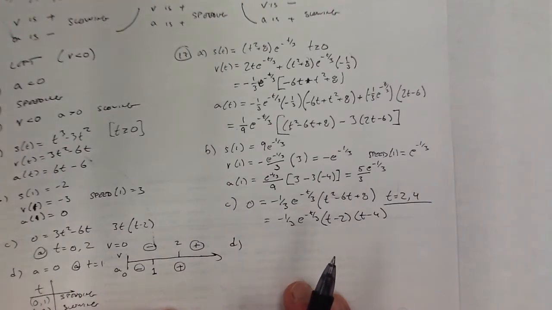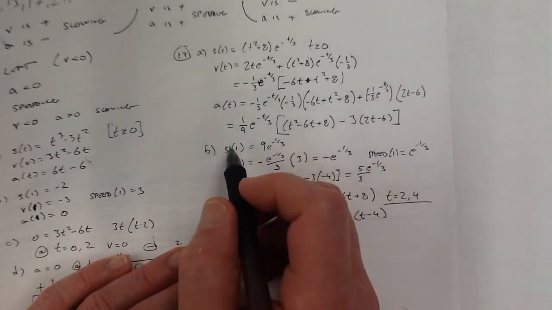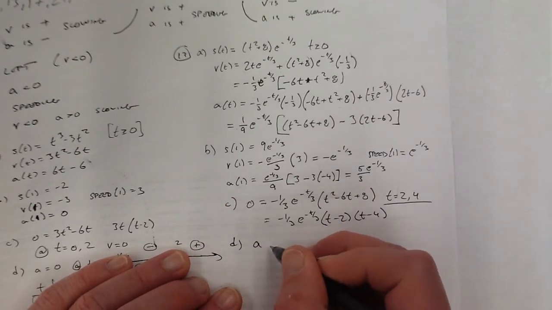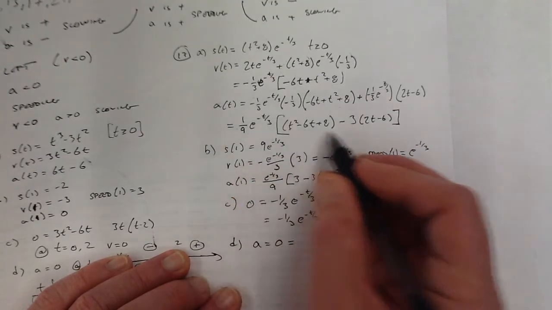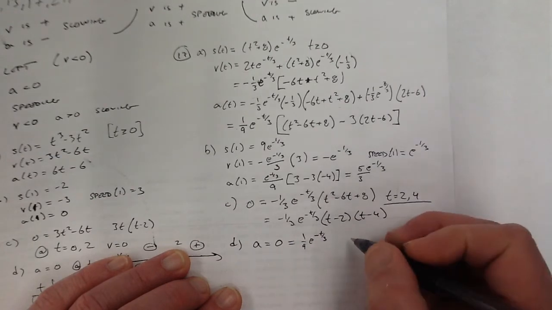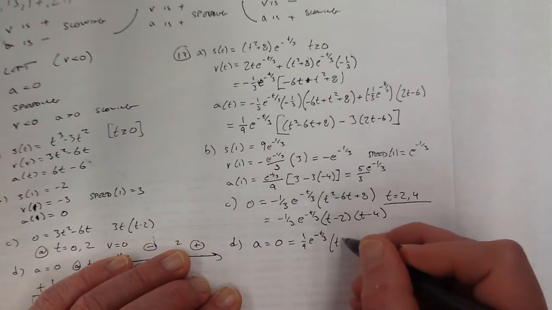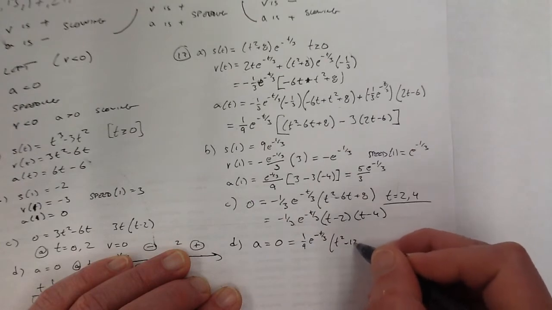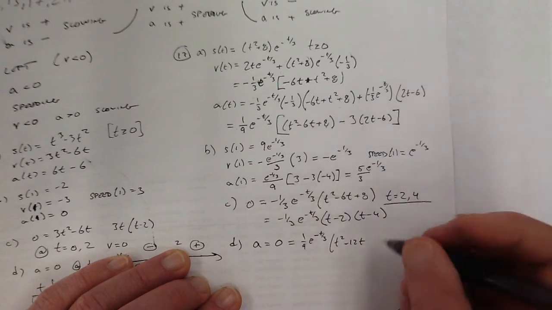D. Speeding up, slowing down. Well, I got the zeros for that, so how about for the acceleration? What about this? Acceleration is equal to 0. So 1/9 e to the negative t over 3. This is always positive. And then what do I have on the inside? I got t squared minus 6t minus 6t plus 8 plus 18.